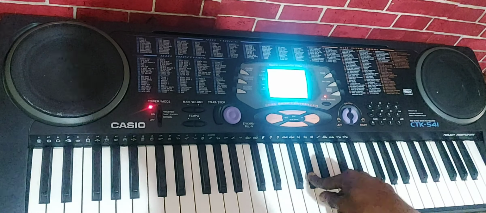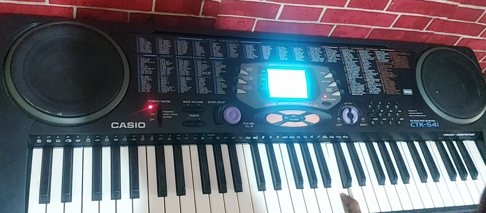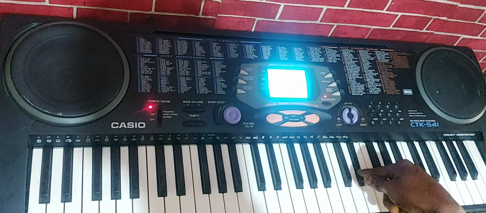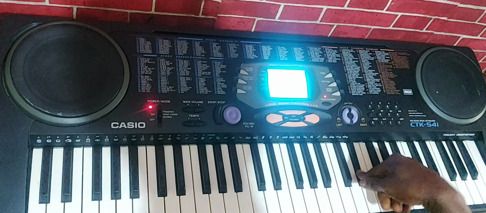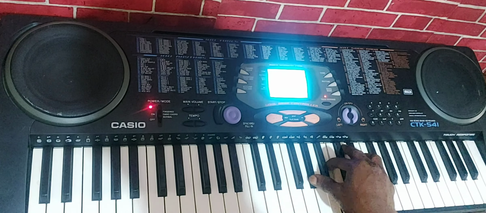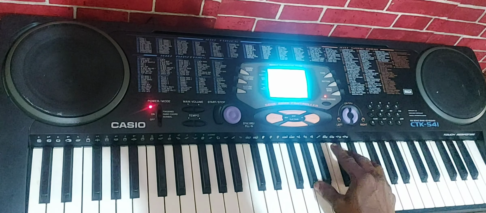Then A flat is the root, C is the major third, then E flat is the major fifth. We don't need major third. We have to reduce it by semitones. So we get B. So A flat is the root, B is the minor third, then E flat is the major fifth. So this is A flat minor chord.